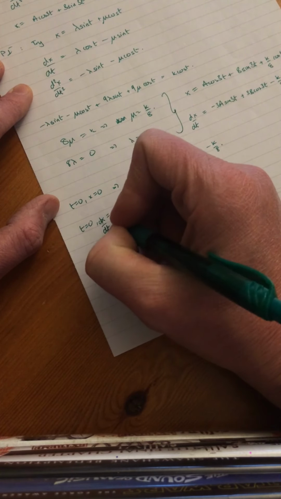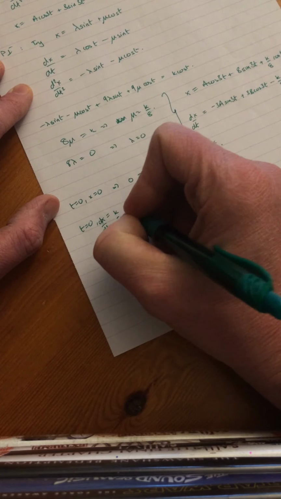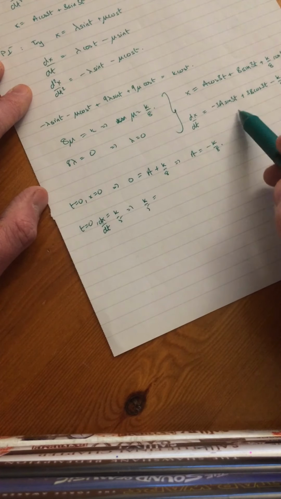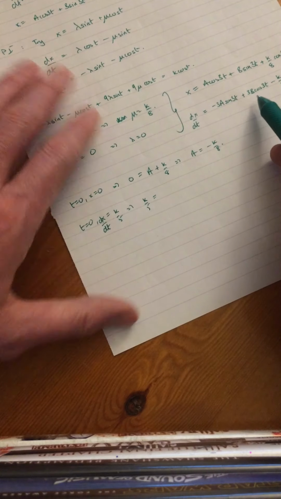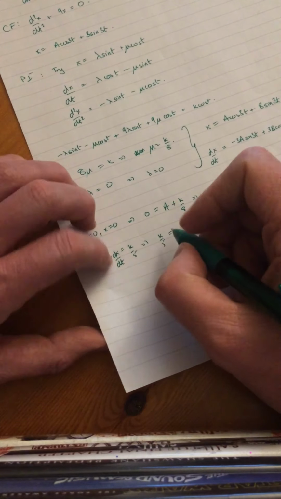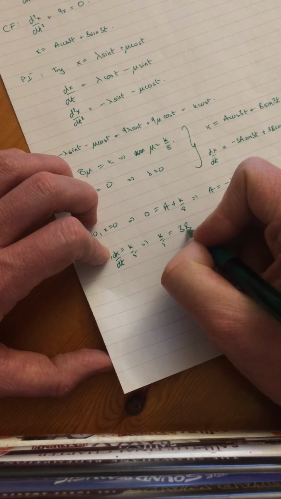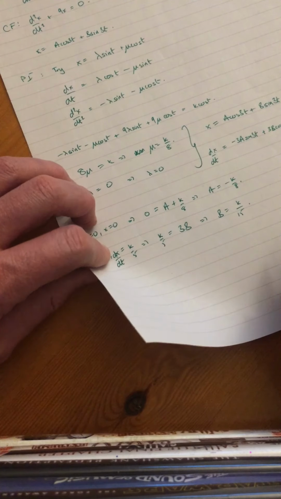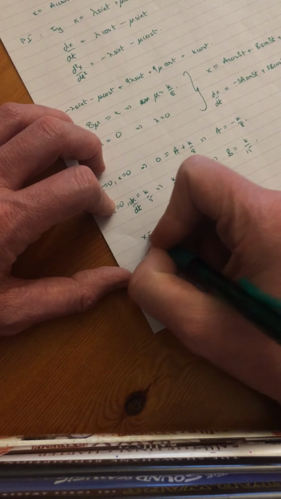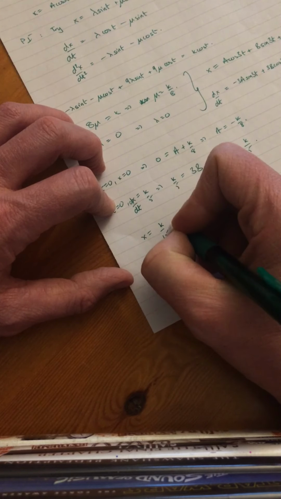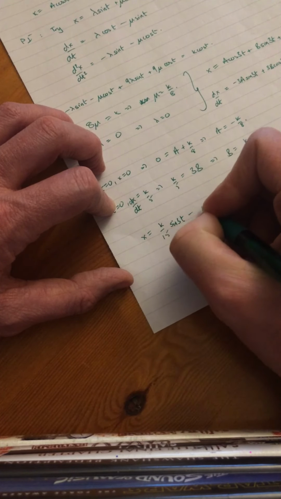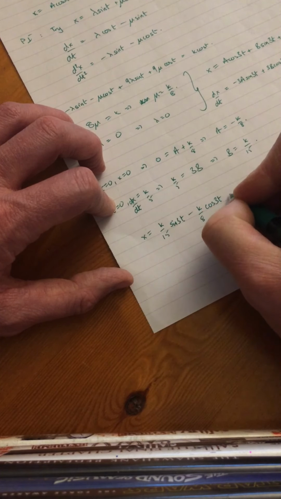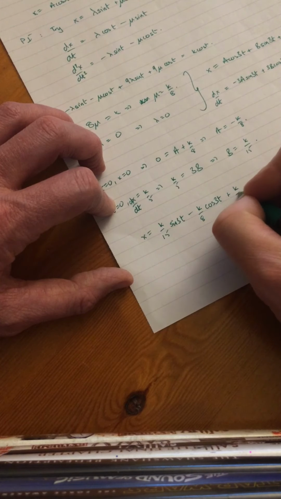So dx over dt equals k over 5. So we've got k over 5 equals, I'm looking over here, 0 anyway, plus 3b minus 0. So 3b. So b equals k over 15. Okay, right, so that's the answer, and I'm done. x equals k over 15 sine 3t minus k over 8 cos 3t plus k over 8 cos t.